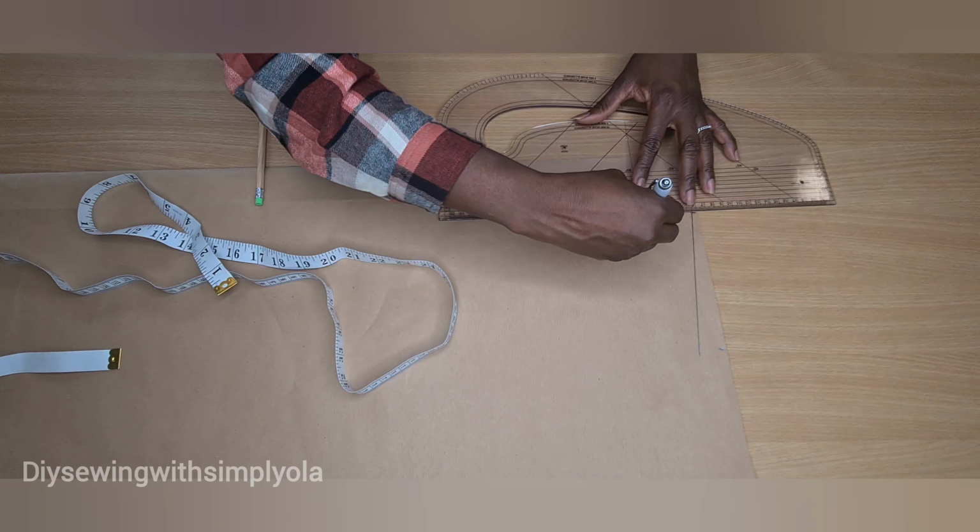Today, I'll be showing you how to draft a basic body pattern. Okay, so there I was just trying to show you the measurements you're going to be needing for this pattern drafting. I went ahead to measure my shoulder to shoulder, which is my shoulder divided by two.